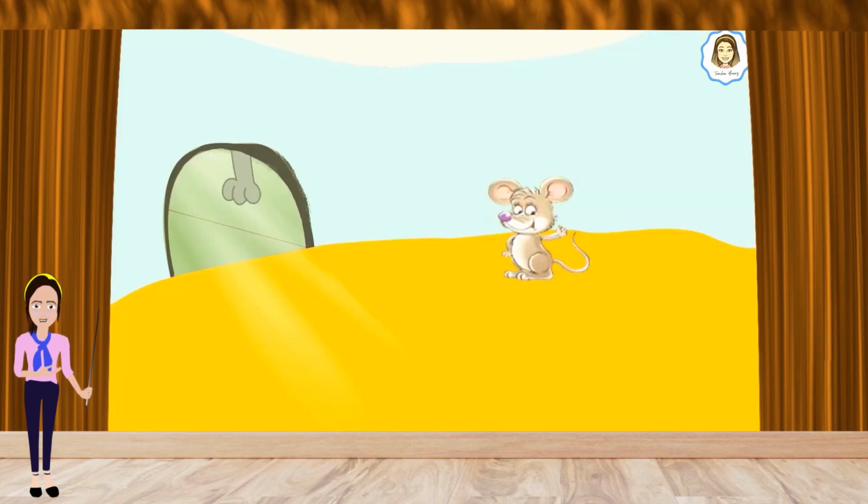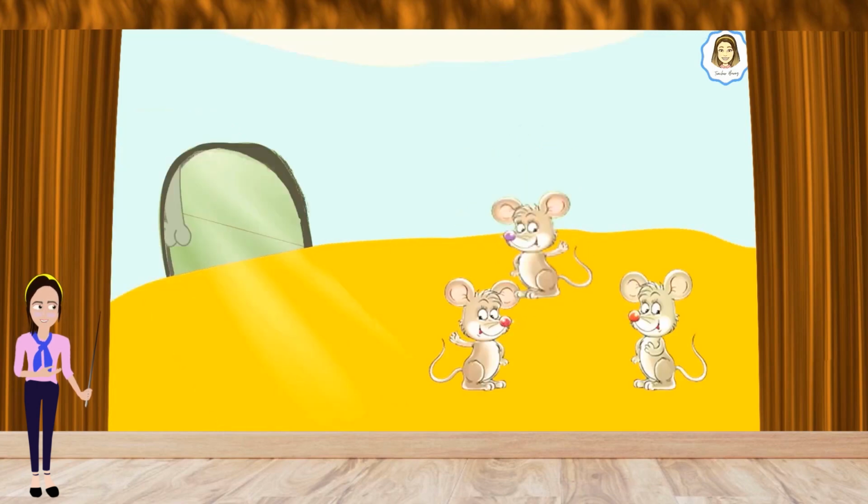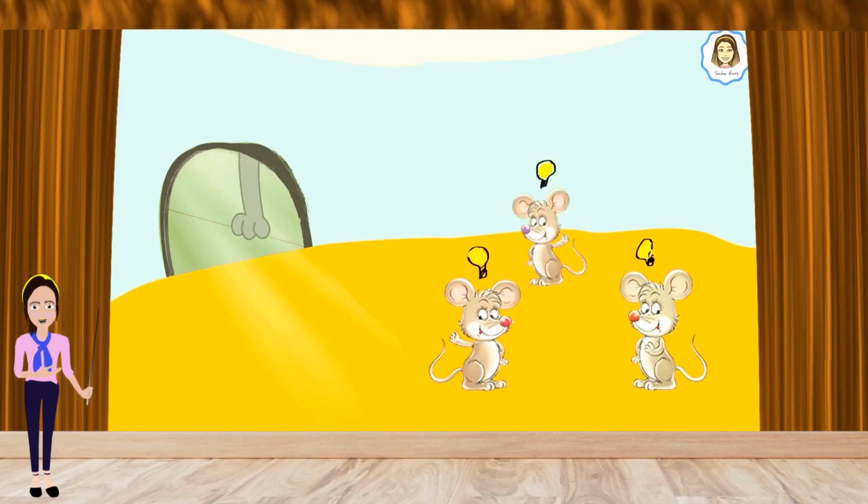So, the first mouse called for a meeting to solve the problem. "We need to fool Pat the cat," said the first mouse. "Yes, or we will be hungry. We will die," agreed the second mouse. "What should we do to fool Pat?" The mice were silent for a while, thinking. Suddenly, the third mouse shouted, "Oh, I know how!"